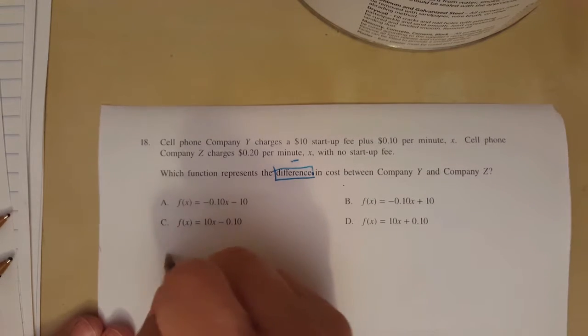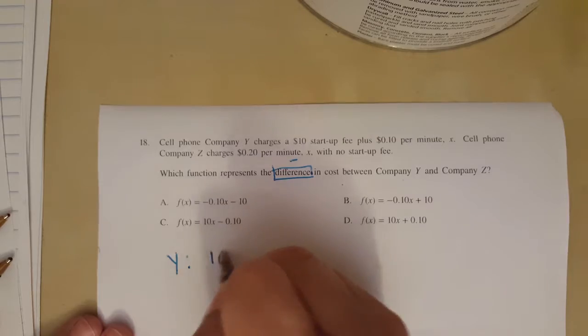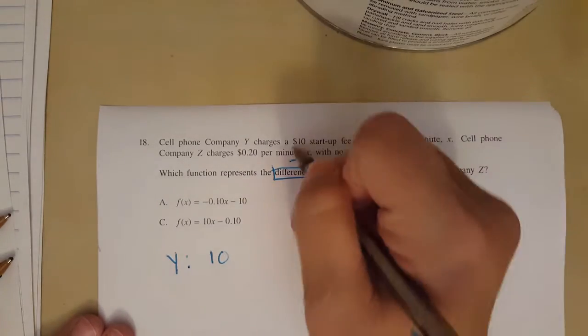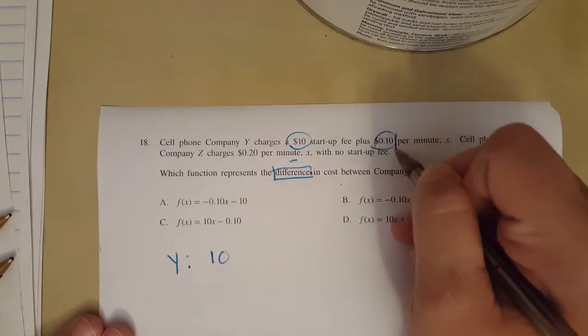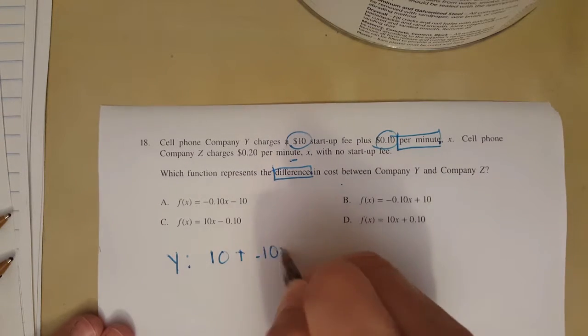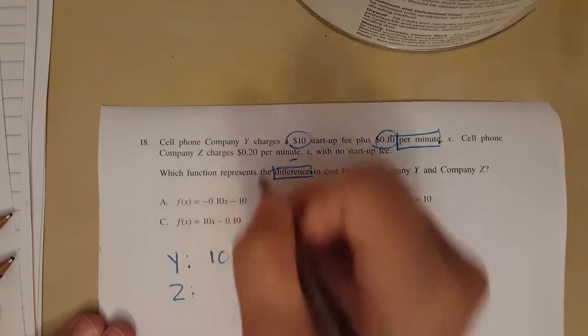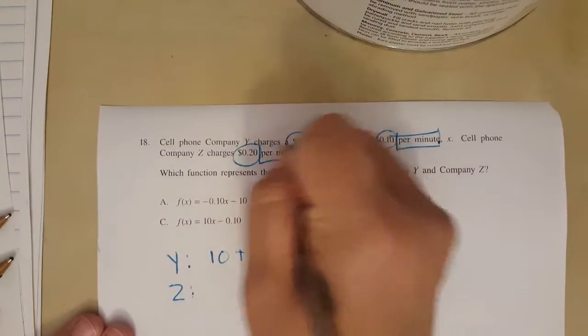Well, let's start by looking at company Y. Company Y charges a $10 startup fee. Plus, they are going to charge 10 cents per minute. So plus 10 cents per minute. Then cell phone company Z just charges 20 cents per minute.